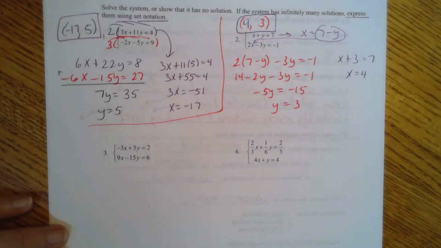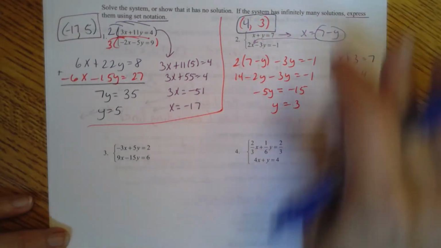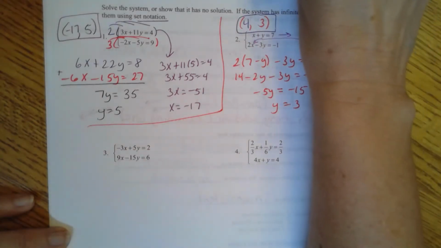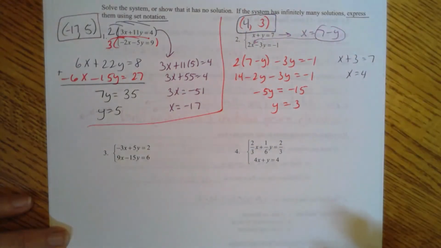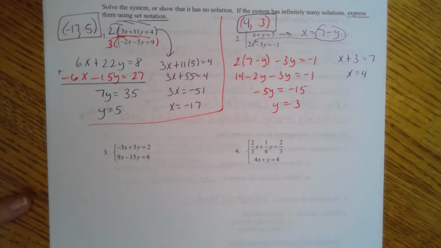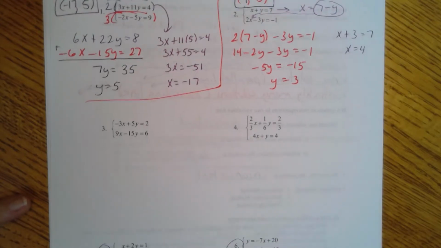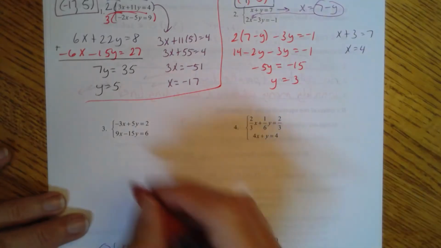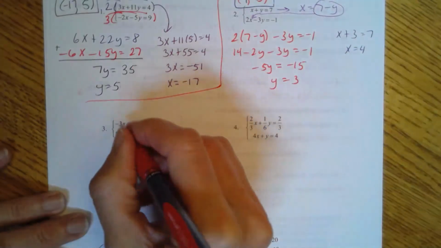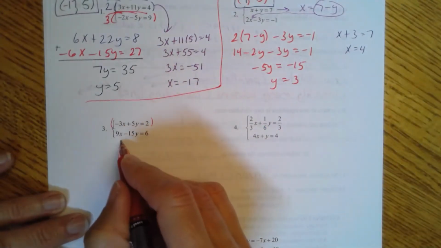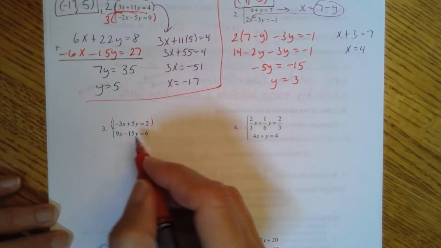So right now for number 1 and 2, we see that they intersect at one point. All right, so let's look at number 3. We have negative 3x plus 5y equals 2, and 9x minus 15y equals 6. Since none of them have a coefficient of 1, I would go ahead and do the addition method. So I would think about what I need to multiply by to make either the x's be the same number differing by a sign, or the y's.